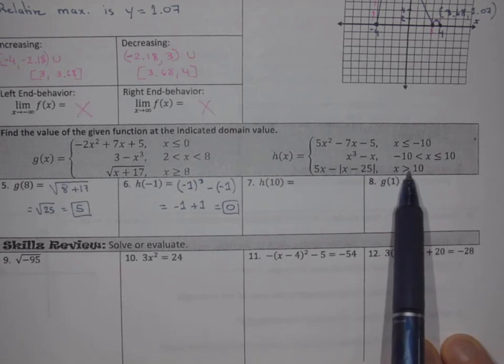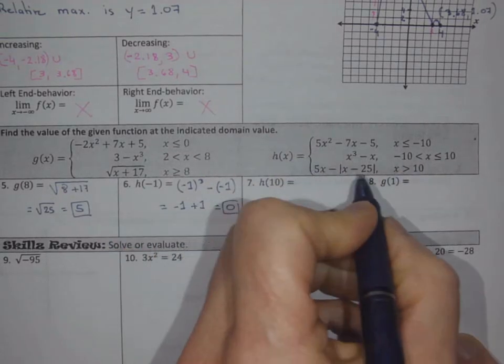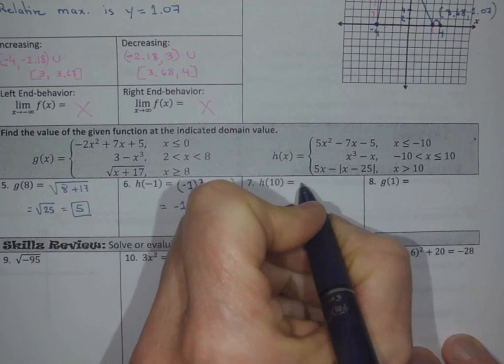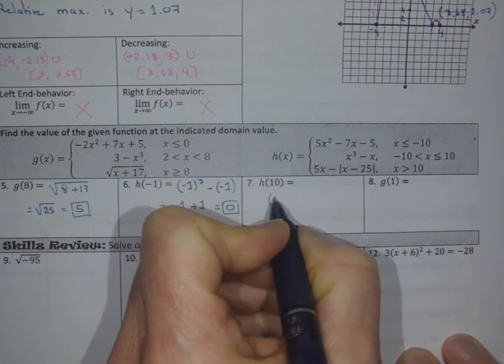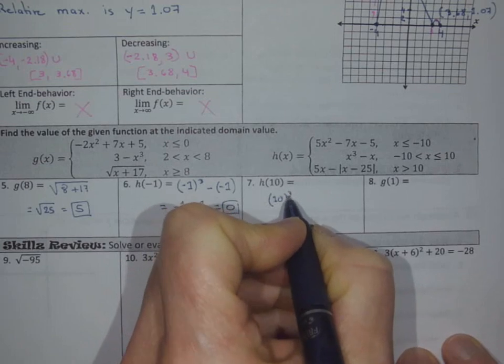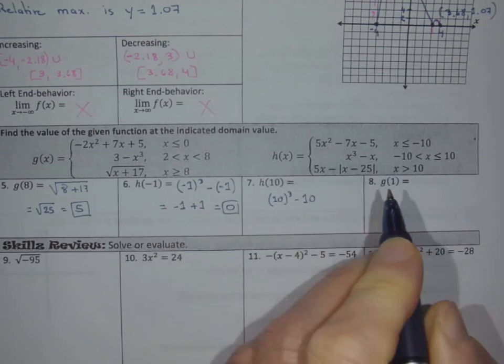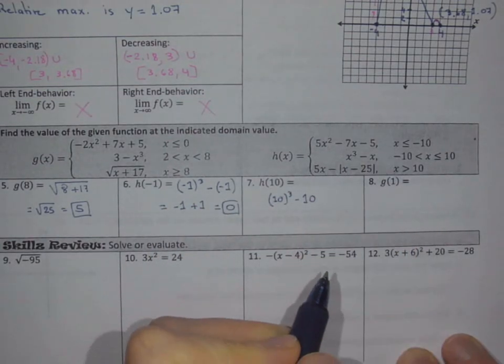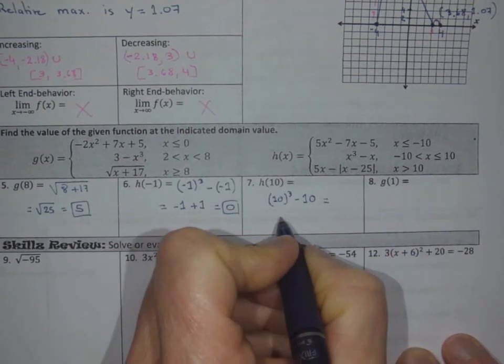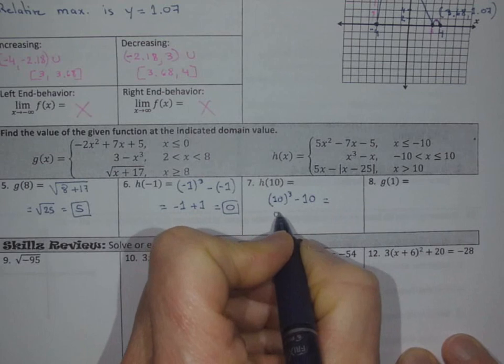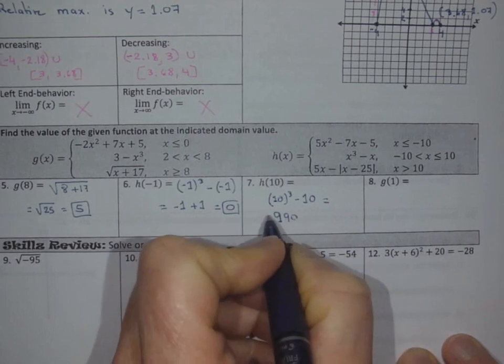Not here, because this one doesn't say or equal to. So that will be a positive 10 cubed minus 10. 10 cubed is 1,000, and 1,000 minus 10 will be 990.